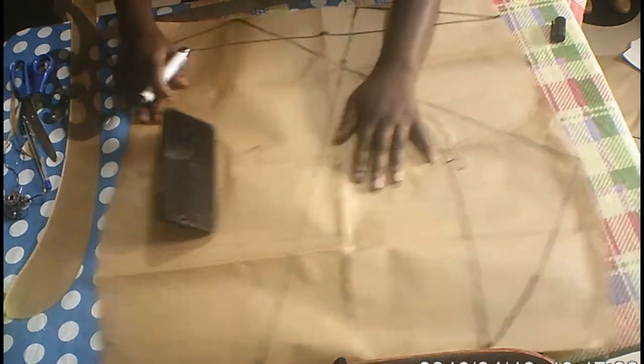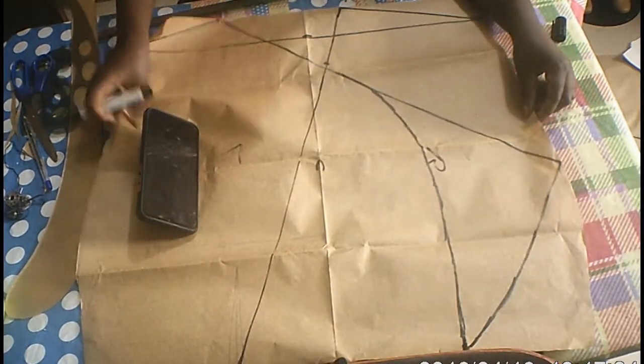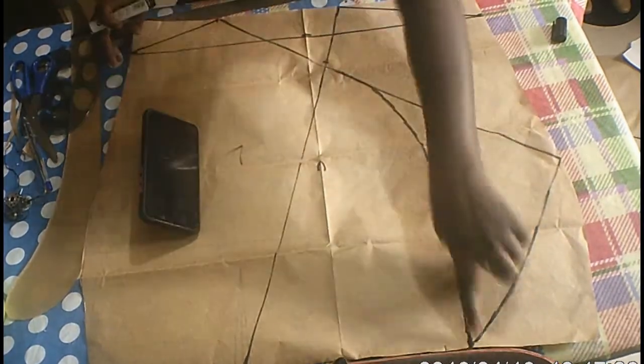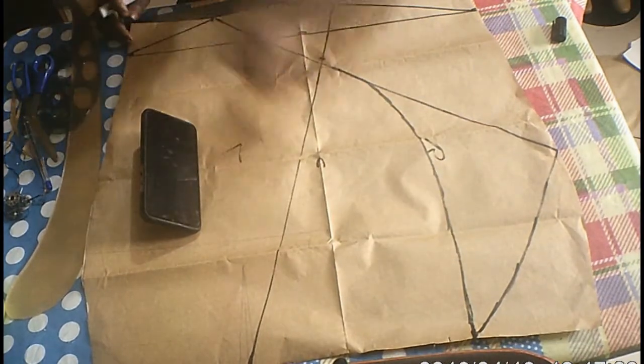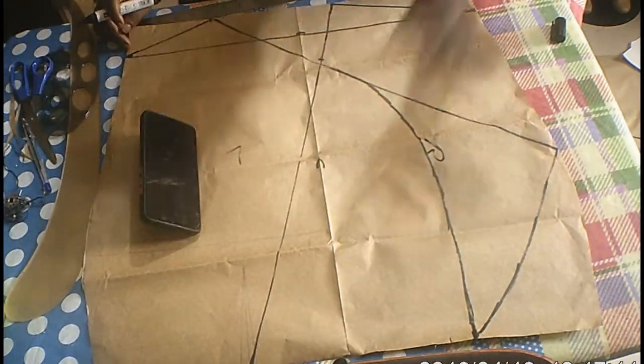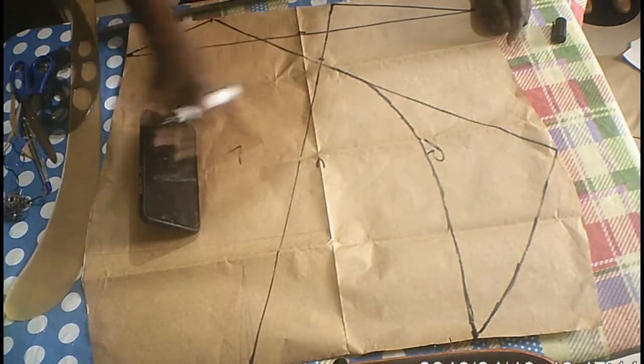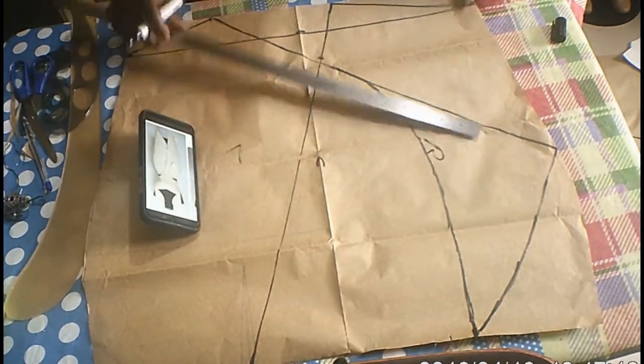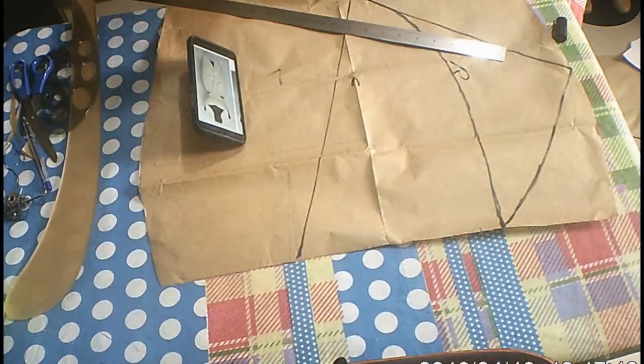So what we'll be doing for this skirt is that we will be tracing it out. We'll trace this on another paper. We'll also trace this on another paper. This is the right side, this is the left side. Now this skirt does not have a dart, so we're going to be doing what we call dart elimination.